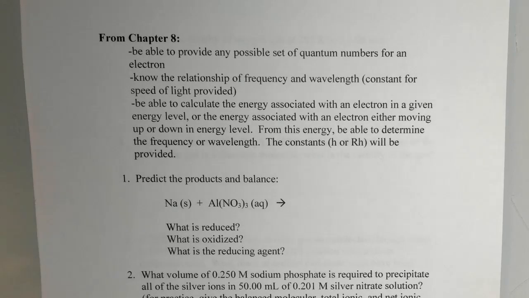It was looking at quantum theory. So we looked at quantum numbers. So make sure you understand the rules of quantum numbers. Your n being the principal quantum number. Your L, which is like your subshell S, P, D, or F, has a max of n minus 1. M sub L is anything from negative L to positive L. So just make sure you remember the rules for all your 4 quantum numbers.